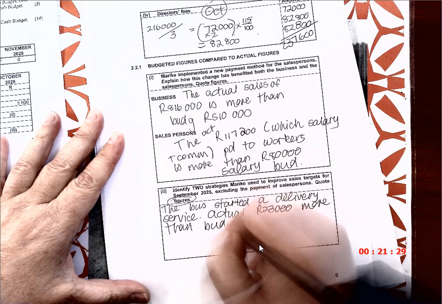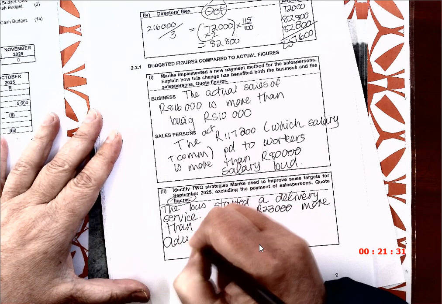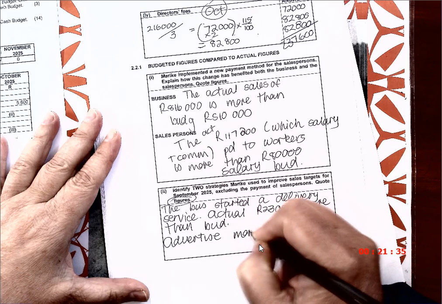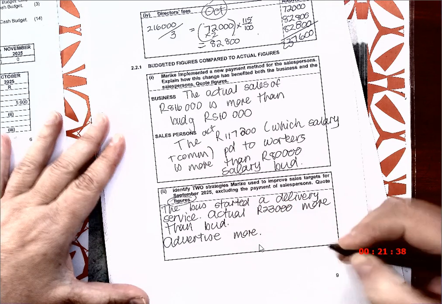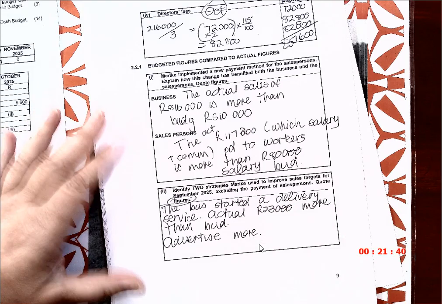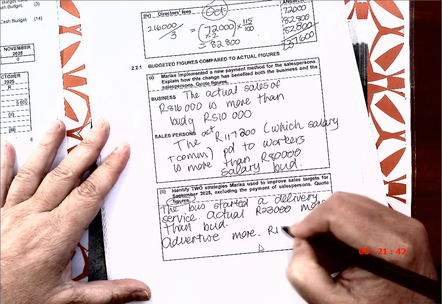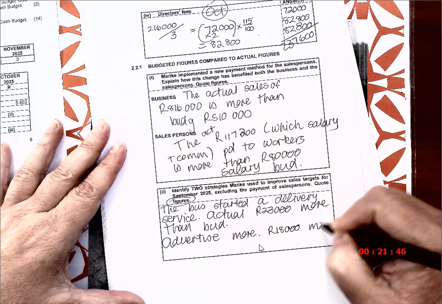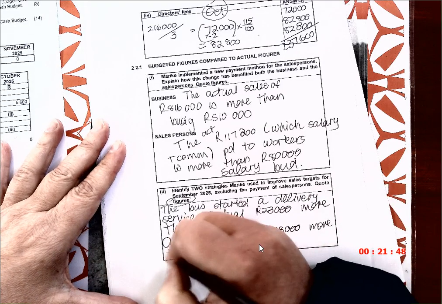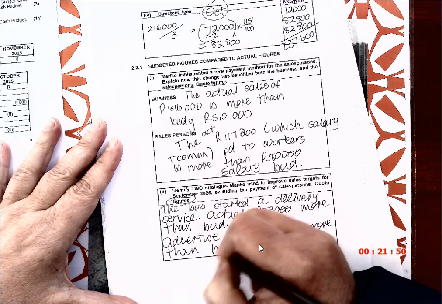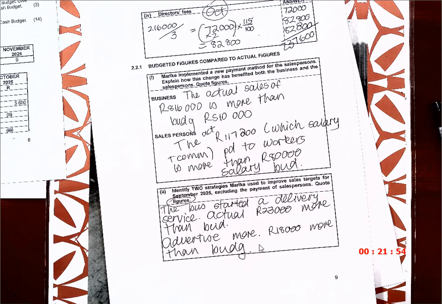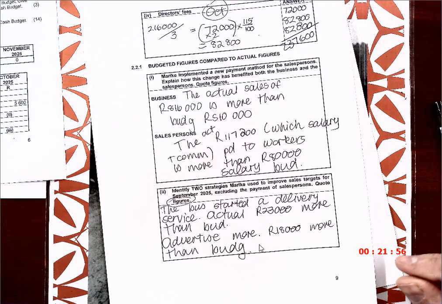Advertised more. How much was that? 18,000 more than budgeted. You see? So she actually did quite a lot of things. It's not just the commission that made people buy more or sell more, whatever. Okay.